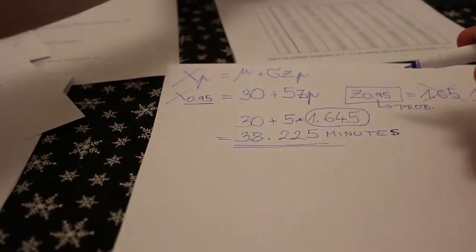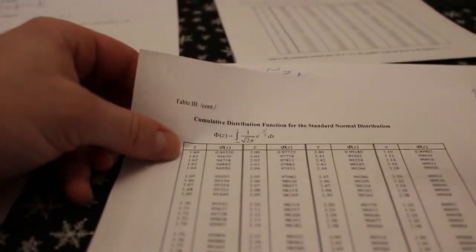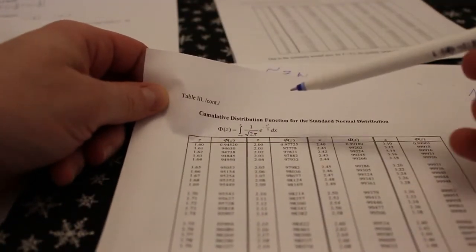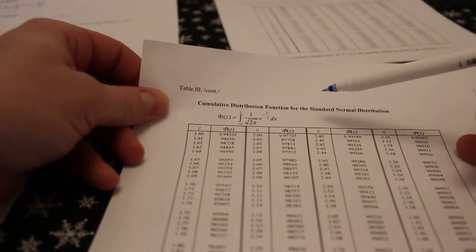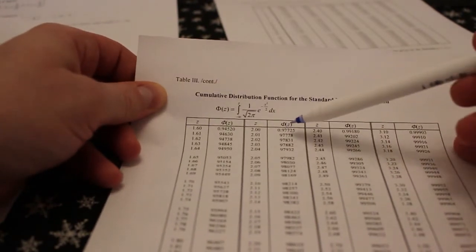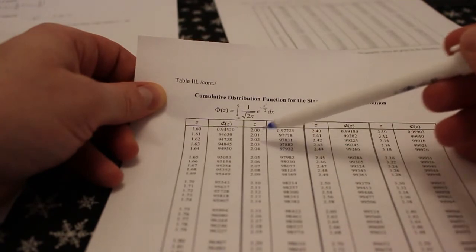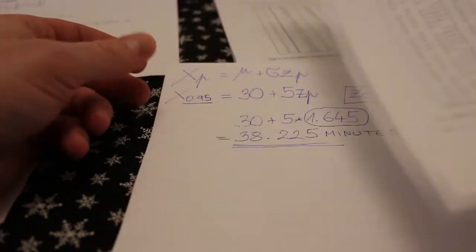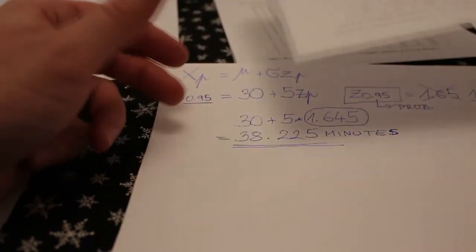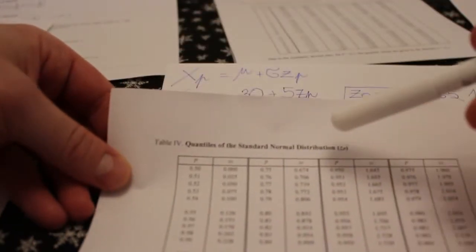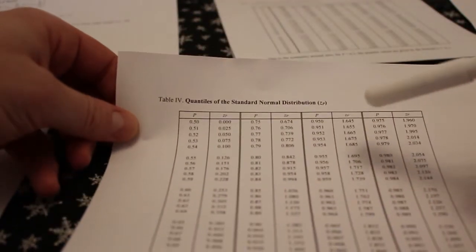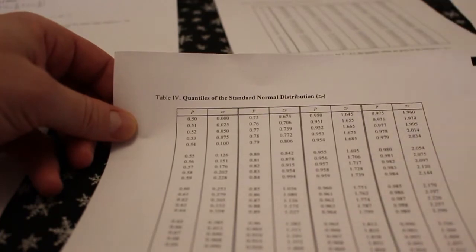So you can use either this table for searching the cumulative distribution function, but you must use probabilities, and the size of the quantile is here, or you can use these exact values with 3 decimals, quantiles of the standard normal distribution, Z_P.